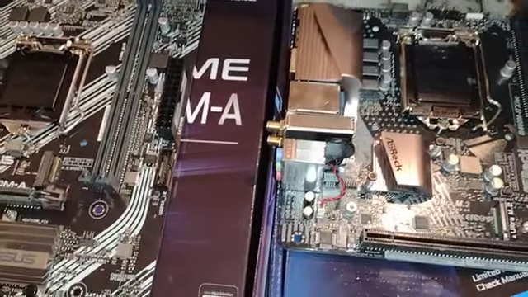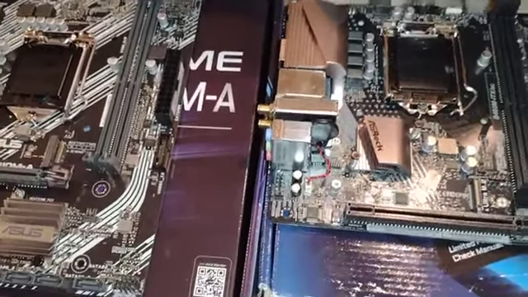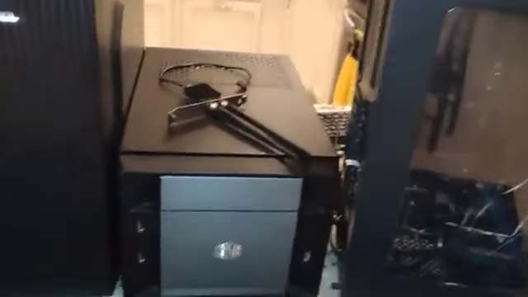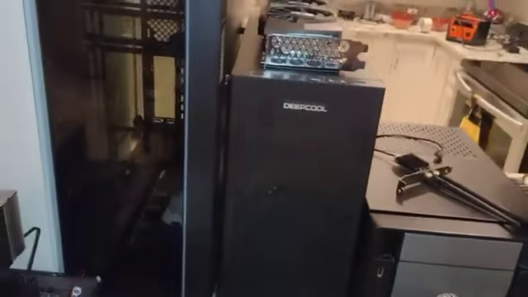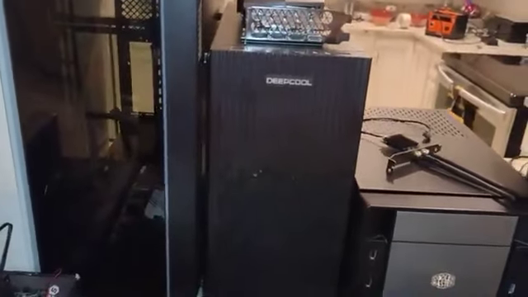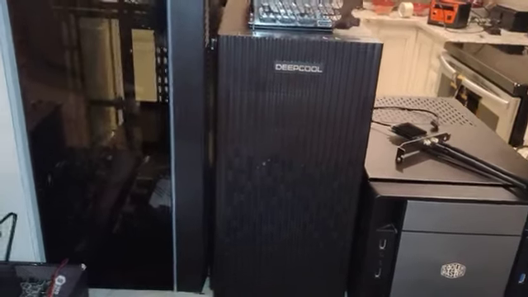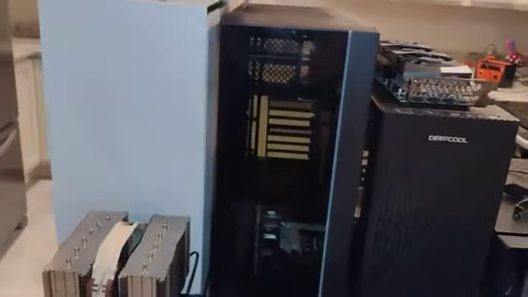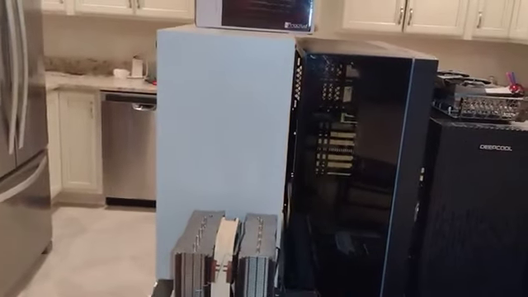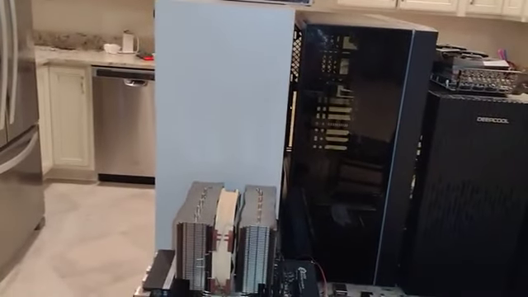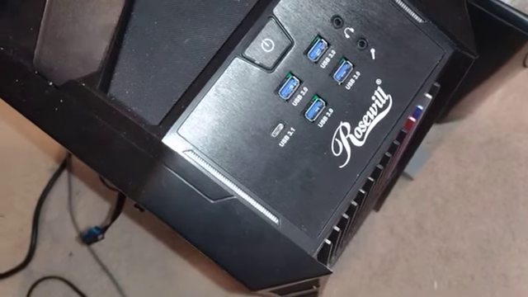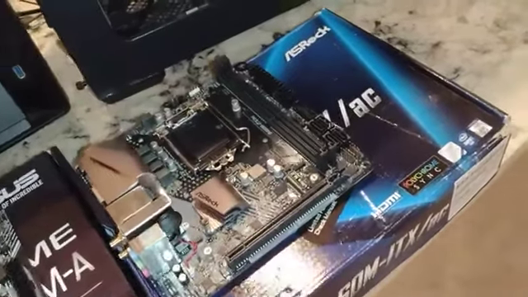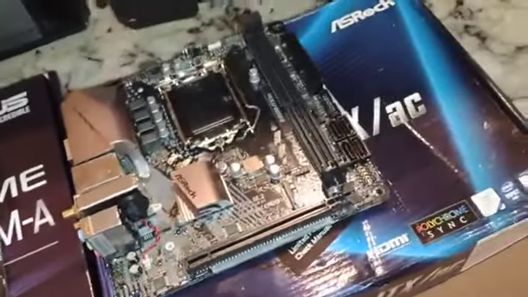But let's take a look at the cases that we have. So we'll talk about this one all the way to the right in a little bit. That's an ITX case there. And that is a mini tower there. Then we have a mid tower and a full tower. Now also, for the sake of this video, we're also going to take a look at this full tower that I have. Alright, so whatever reason, let's say you decided, hey, I want an ITX motherboard.